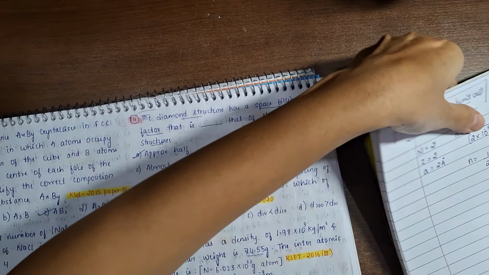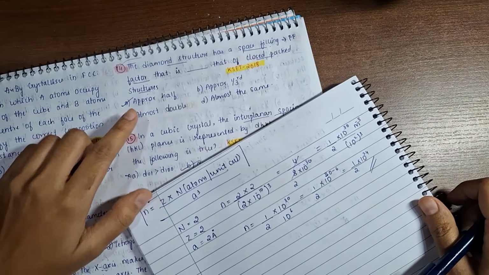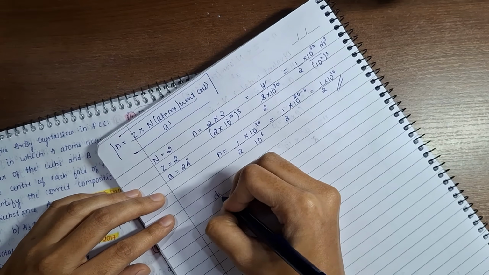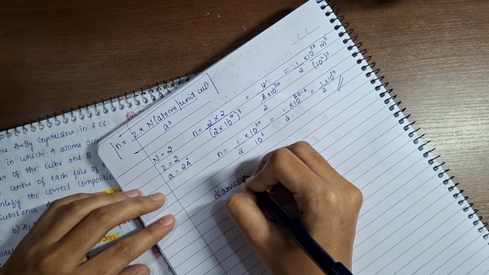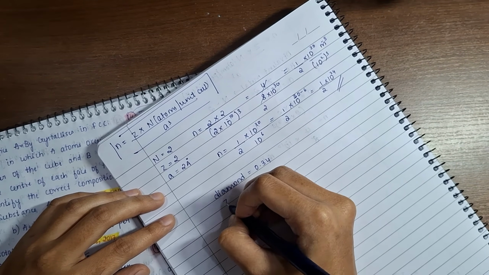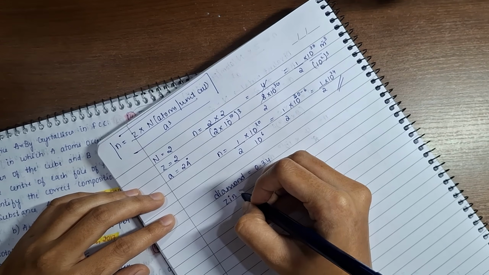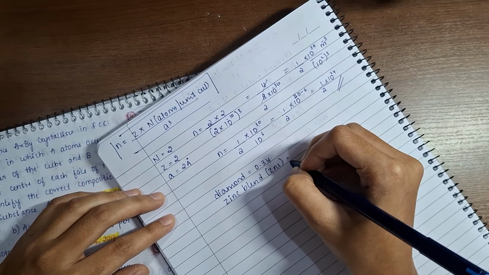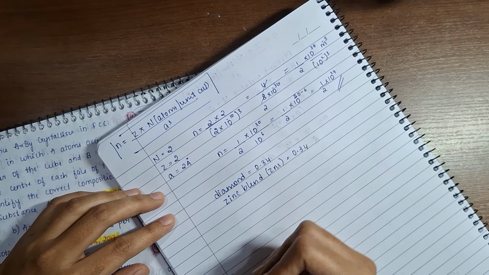Also for this question, remember the values of the packing fractions. The packing fraction for diamond, as I said, is 0.34. Zinc blende or ZnS also has the same packing fraction, 0.34.